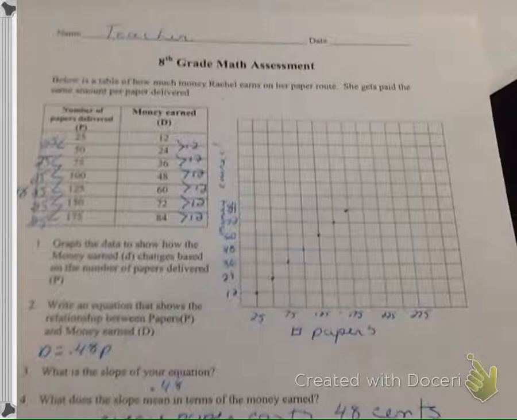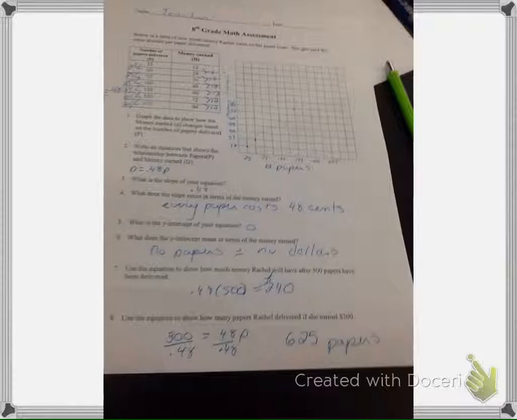So if you subtract 12 here, you'll get 0, and if you subtract 25, you'll get 0. So at 0 papers, you get $0. The y-intercept is 0, and it means if there's no papers, you get no dollars.